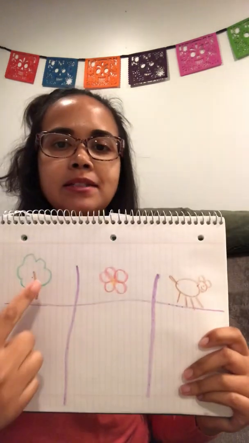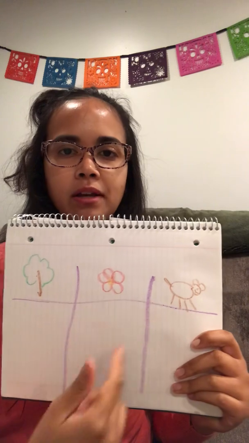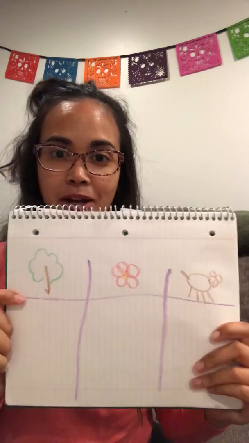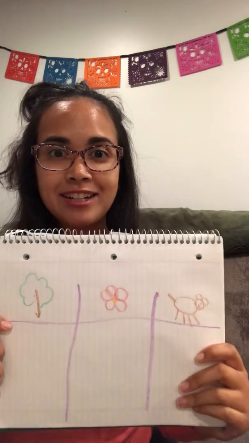And then every time I see one of these things, I'm just going to put a little mark here. You can do a check mark or an X or a tally mark, whatever it is. So that's how to make your graph. So let's go outside and see what we can find.